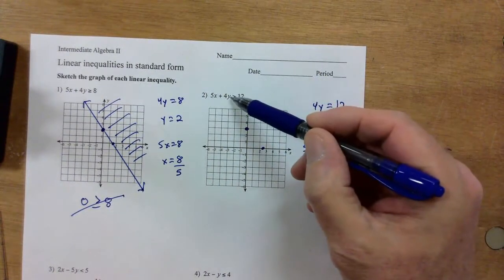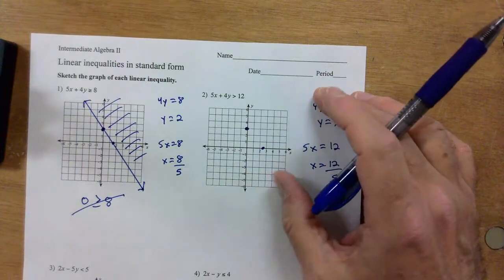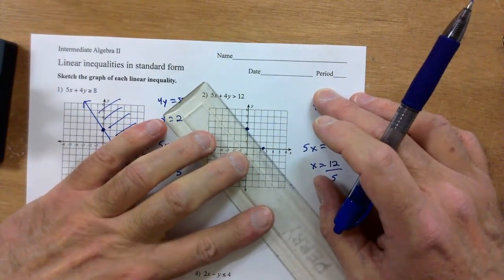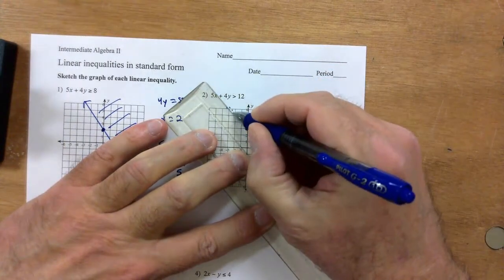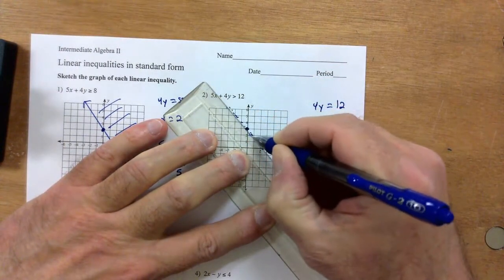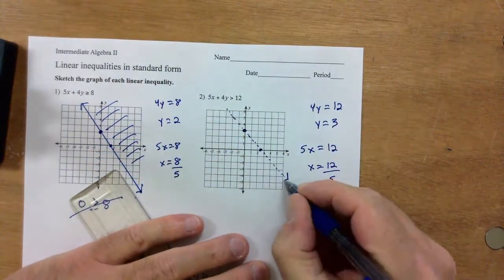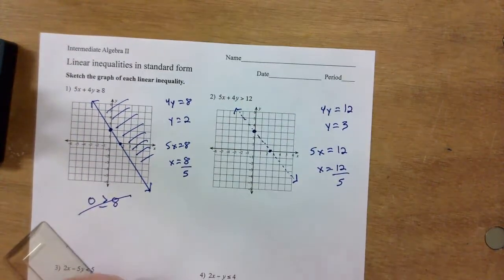Guys, this says greater than, not equal to, greater than. So this is a dotted line. Remember, we're doing inequalities here, not equations. Dotted line. Then again, test 0, 0.